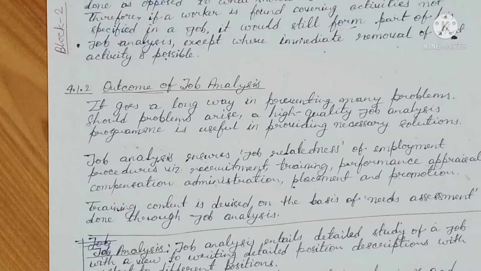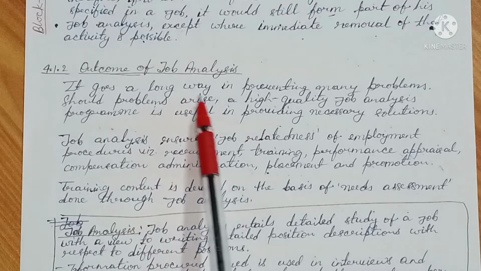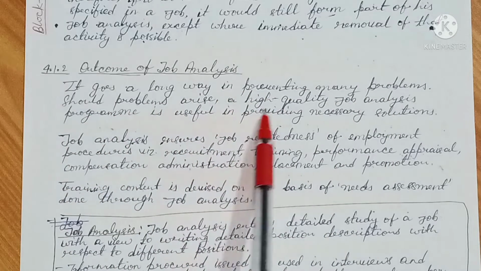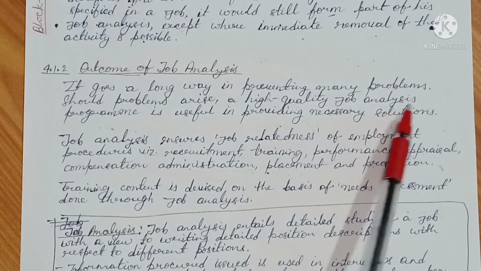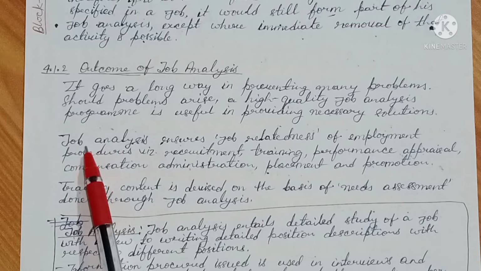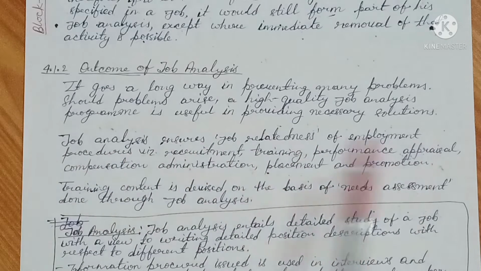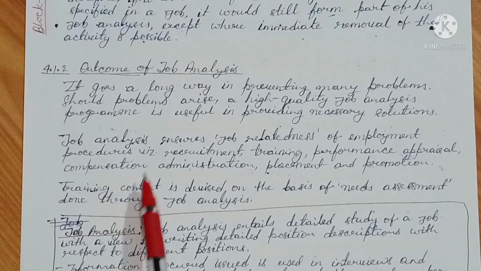Next is the outcome of job analysis. What is the outcome? It goes a long way in preventing many problems. Should problems arise, a high quality job analysis program is useful in providing the necessary solution. Job analysis ensures job relatedness of employment procedures, that is, recruitment, training, performance appraisal, compensation, administration, placement, and promotion.